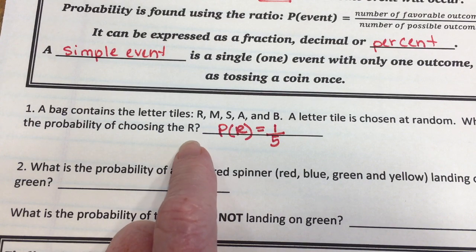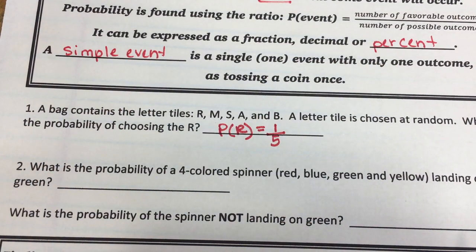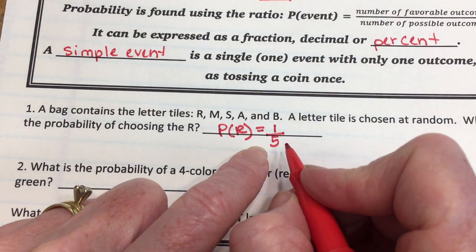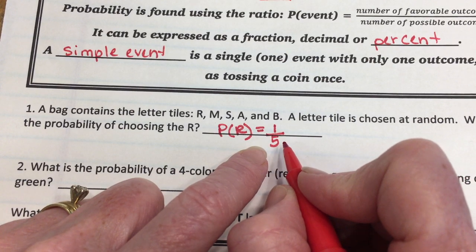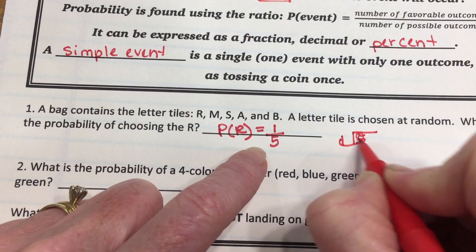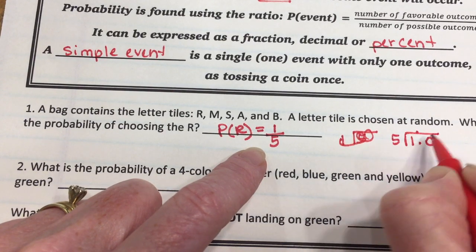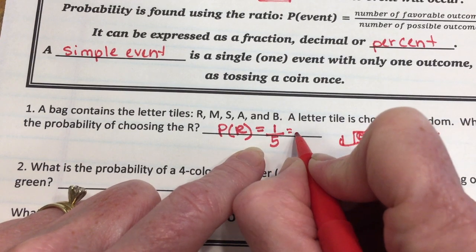If we want to change this to a decimal or percent, we're just going to use the same rules we used before. If I'm going to change this to a percent, first I have to change it to a decimal, right? So top in, bottom out. Add my decimal and my 0. 5 will go into 10 2 times. So this can also be written as 0.2.